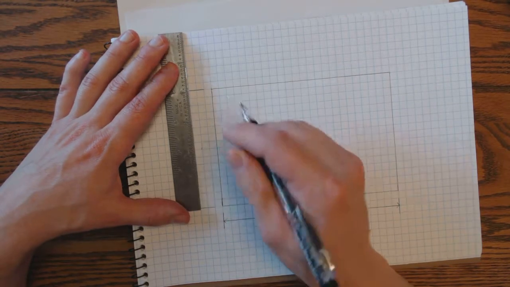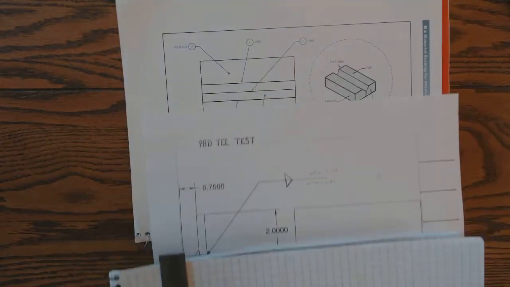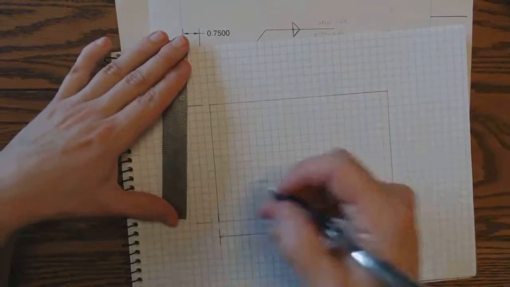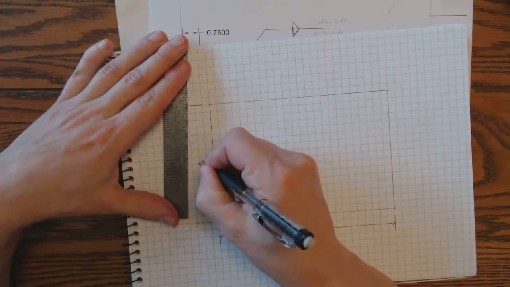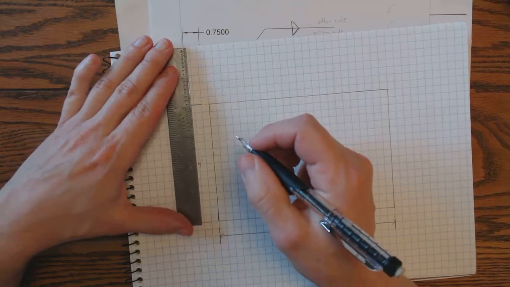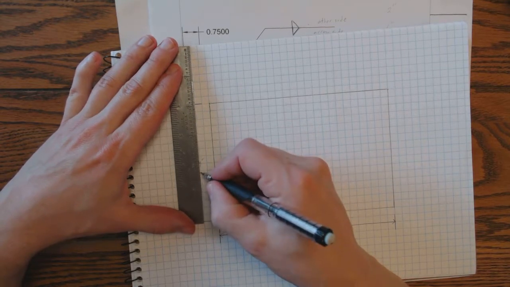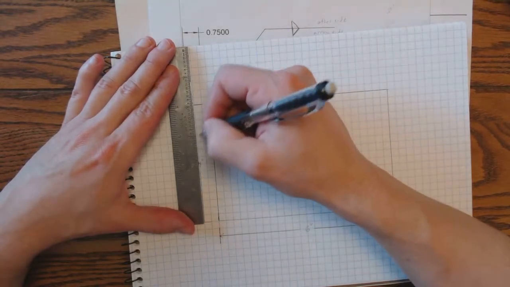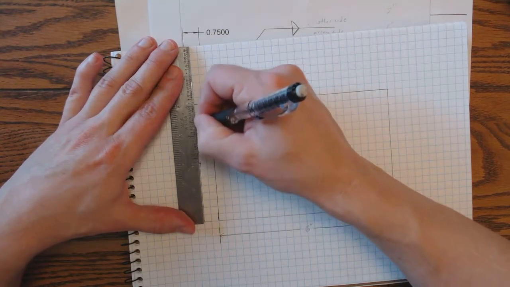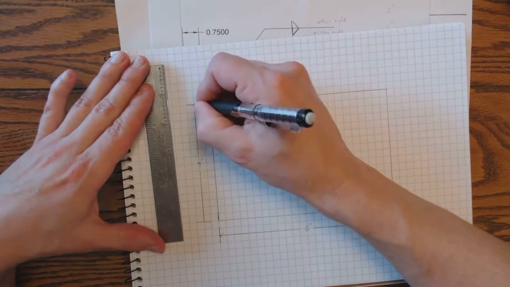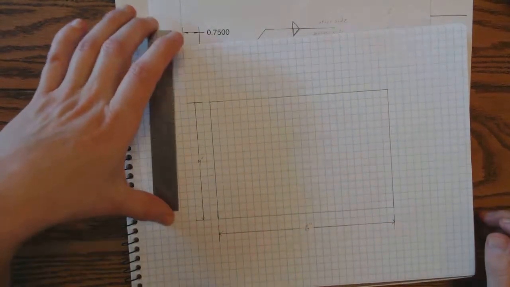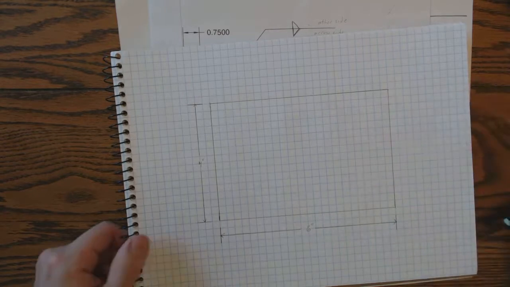We say that was 4 by 6. Check. There we go.